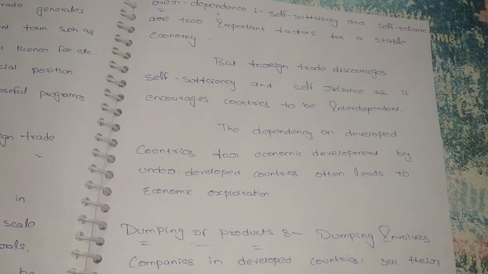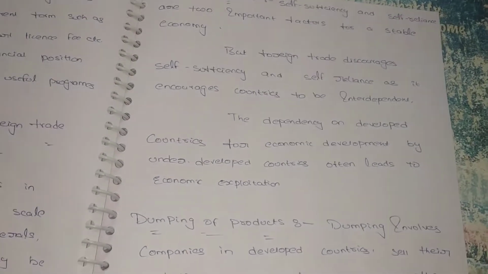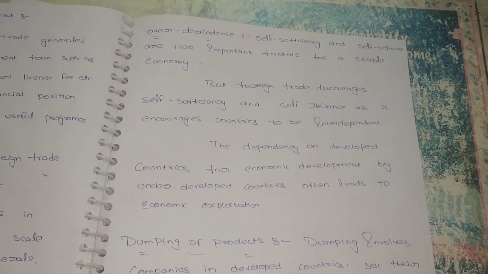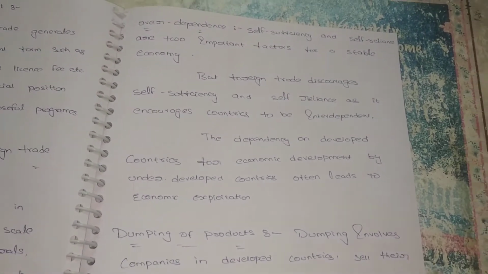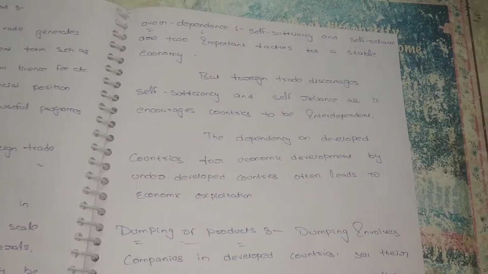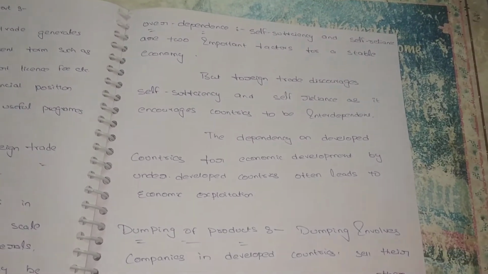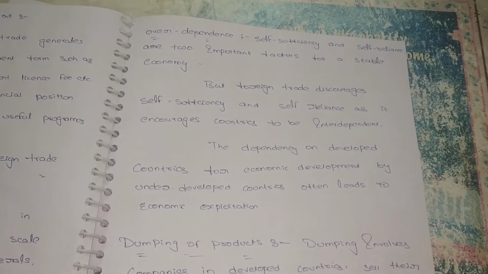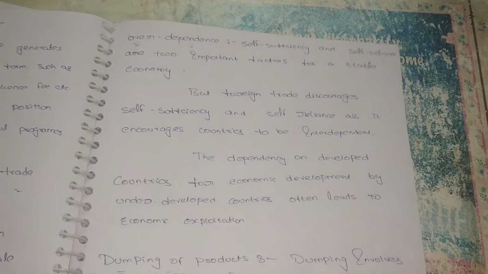yet we are importing them because of the low cost. Because of this we can also destroy our own competition. The same product can be produced in our country, but it takes a much higher cost. For this reason the people go for the foreign product only because of low cost. For this reason our Indian market will get destroyed. So it is also one of the reasons, we can say it is a disadvantage.